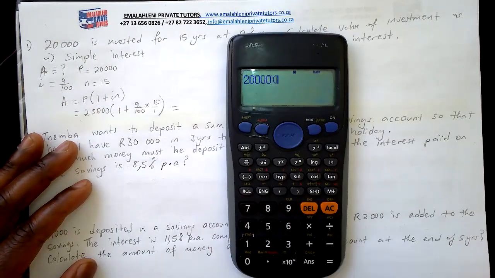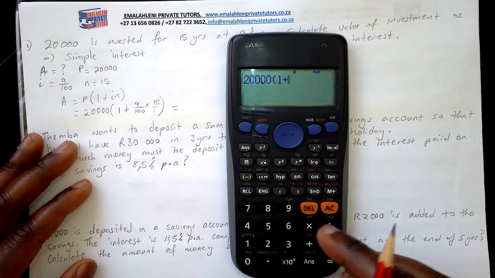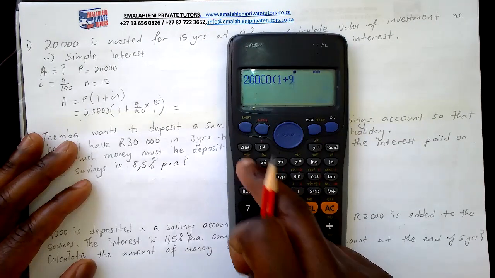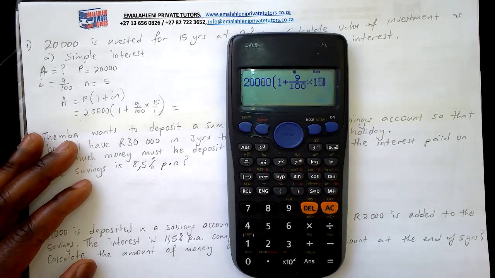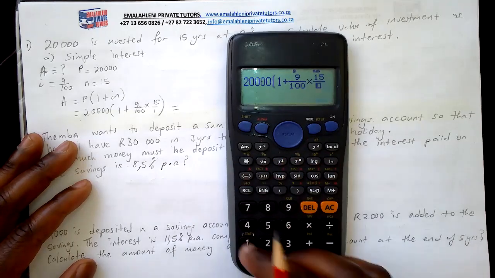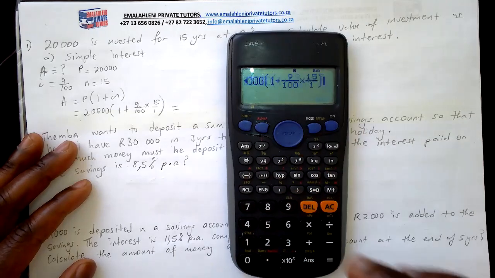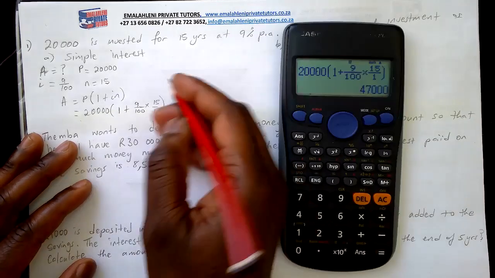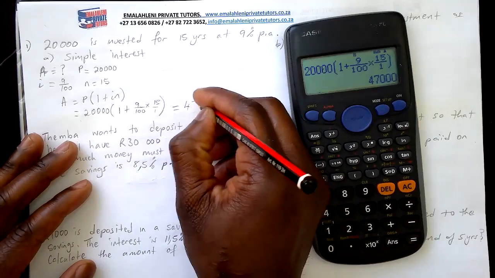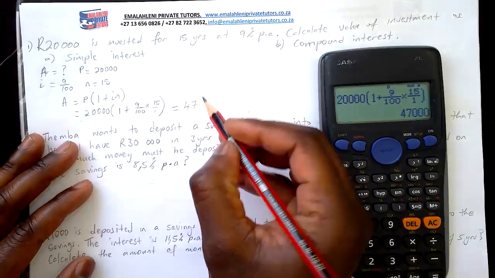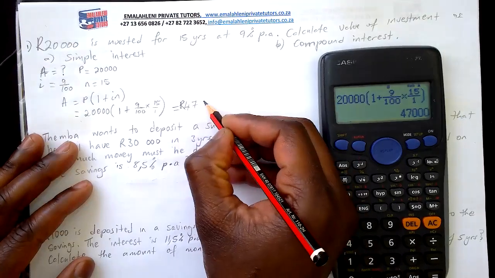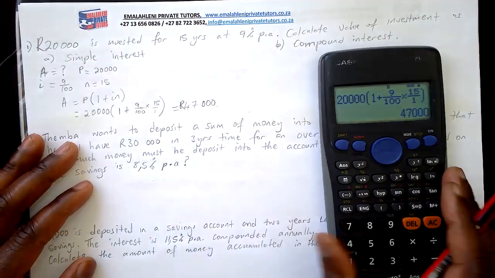20,000 bracket 1 plus, we are saying it's 9 over 100 times 15 over 1. Okay, then we can close the bracket. Then what do we get there? We see that we get 47,000. So let me just put the unit here, 47,000 rand. Okay, that's what we have here.